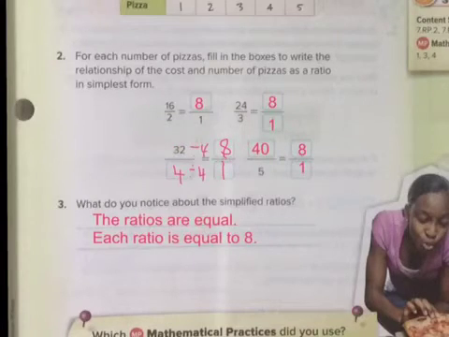When you divide 16 by 2, it is 8. 24 by 3 is 8. 32 divided by 4 is 8. And 40 divided by 5 is 8.